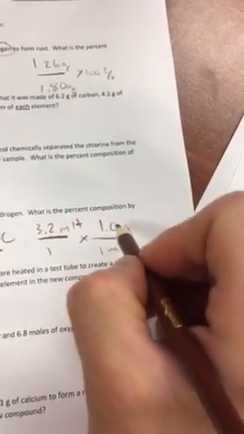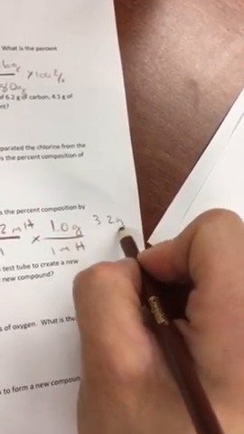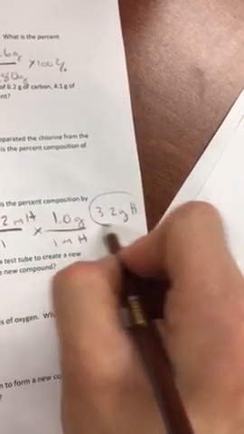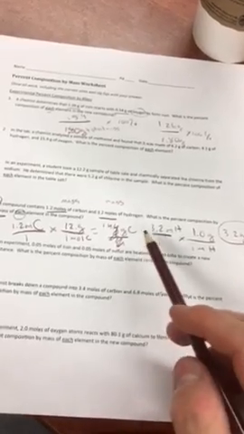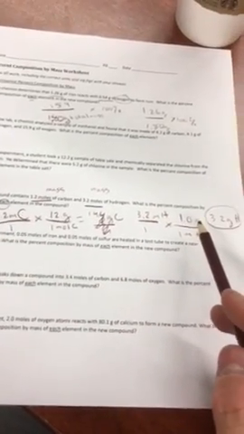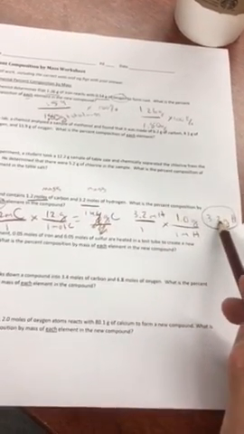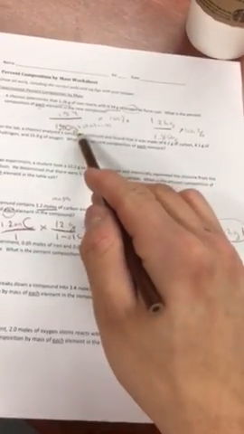So do this across and you have a mass of 3.2 grams of hydrogen. Now, you're not even done. You're halfway there. Now what you have to do is figure out the mass composition of this, right? So now you figure out the total mass, which is 14.4 plus 3.2, and then you're going to have to do this same thing all over again.